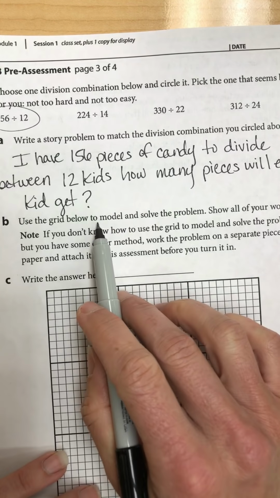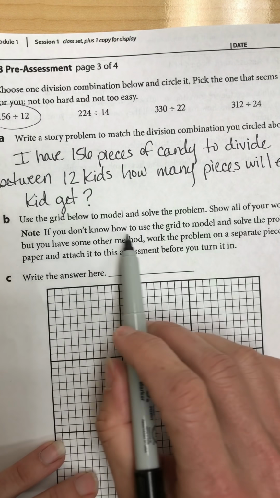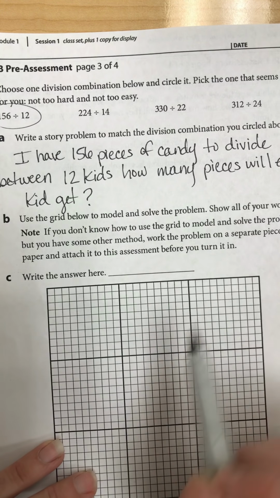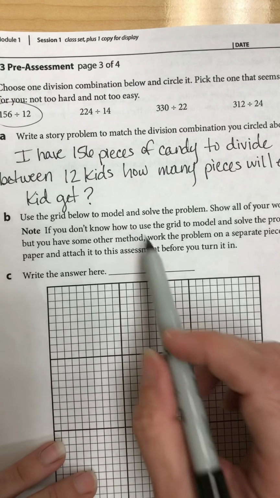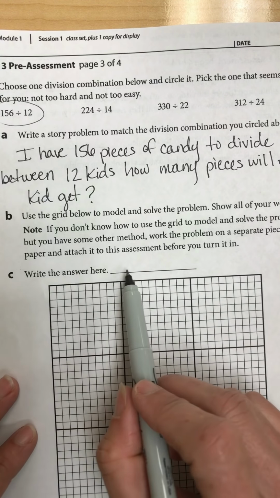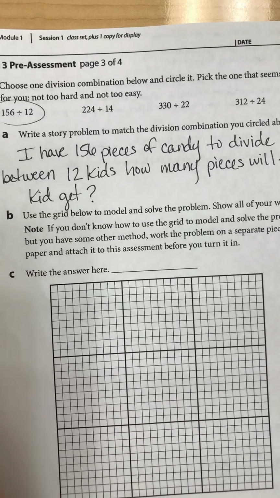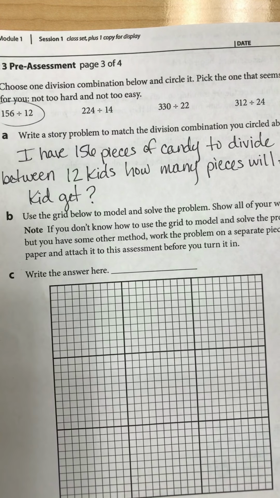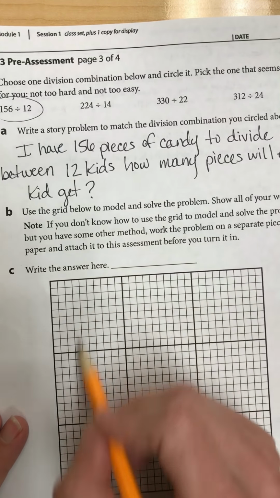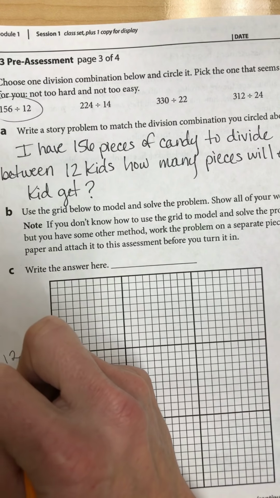All right, use the grid below to model and solve the problem. Show all of your work. If you don't know how to use the grid, but you have some other method, work the problem on a separate piece of paper and attach it. So you don't have to use the grid. I'm going to go ahead and show you how to use the grid, and then you write your answer here. So I have 156 divided by 12, and I'm going to switch and use a pencil just in case I need to erase. So I know that there has to be 156 in here, and it's divided by 12, right?